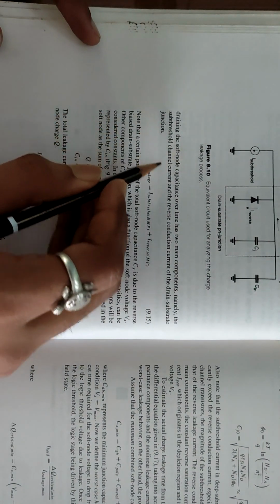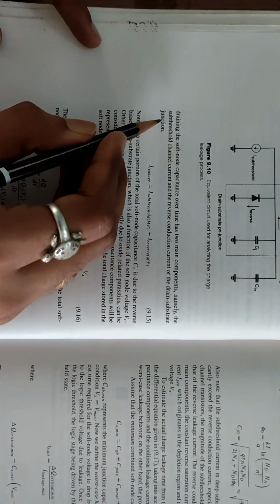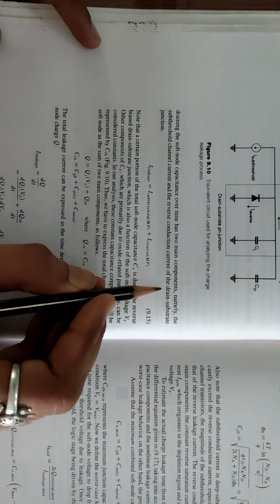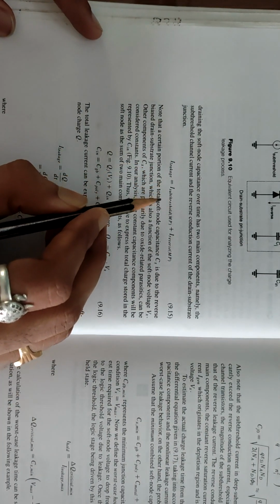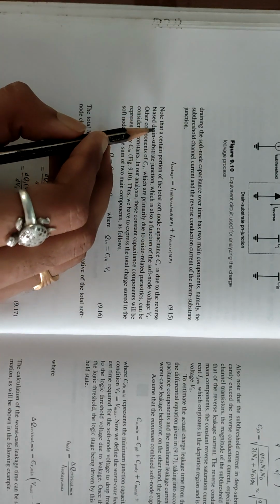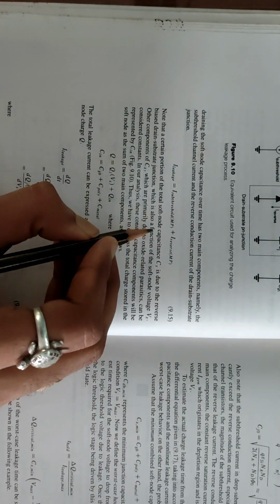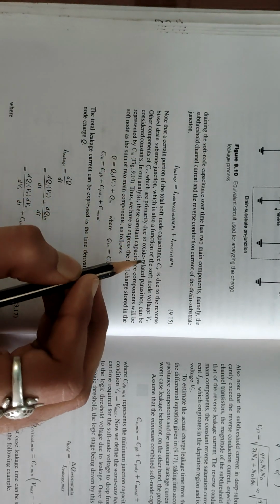Draining the soft node capacitance over time has two main components, namely the subthreshold channel current and the reverse conduction current of the drain-substrate junction. I leakage equals I subthreshold MP plus I reverse MP. Note that a certain proportion of the total soft node capacitance Cs is due to the reverse-biased drain-substrate junction, which is also a function of the soft node voltage Vx.